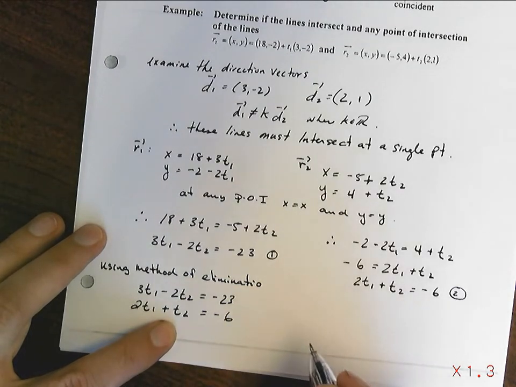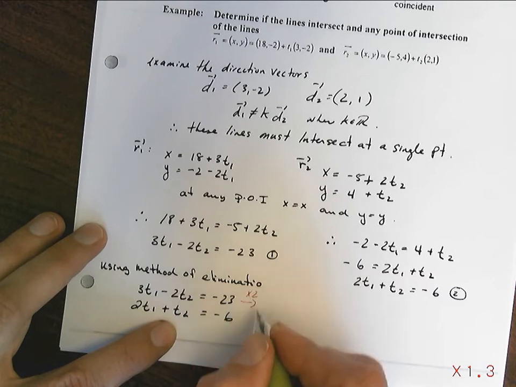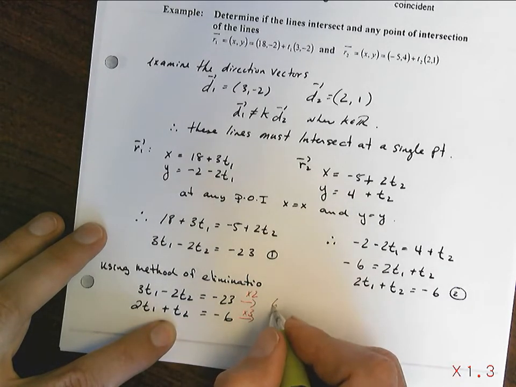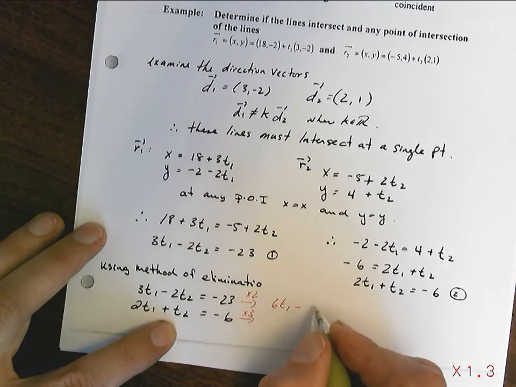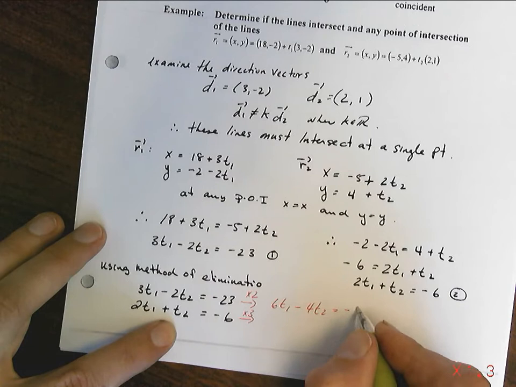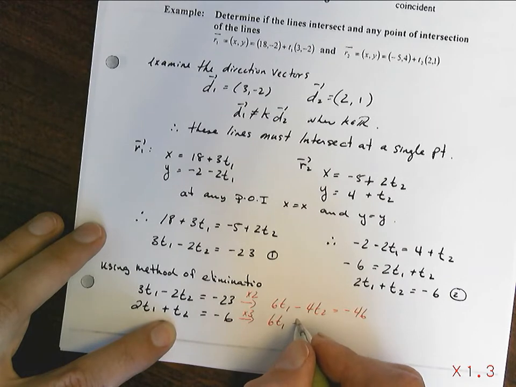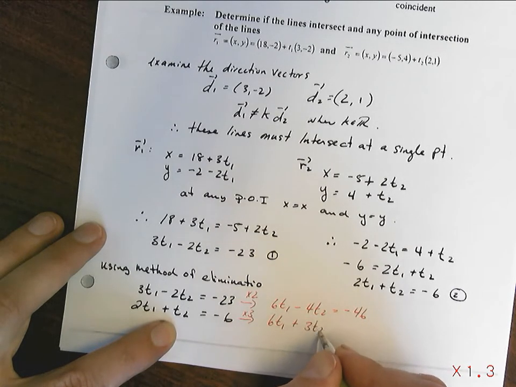Probably just for the sake of argument at the moment, let's multiply the top one by 2 and the bottom one by 3. So this will be 6t1 minus 4t2 equals negative 46. The bottom one will be 6t1 plus 3t2 equals negative 18.